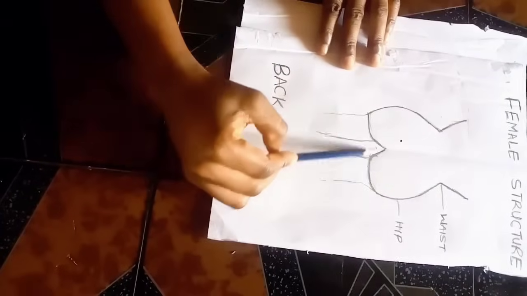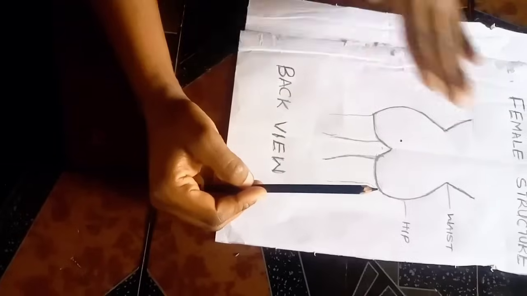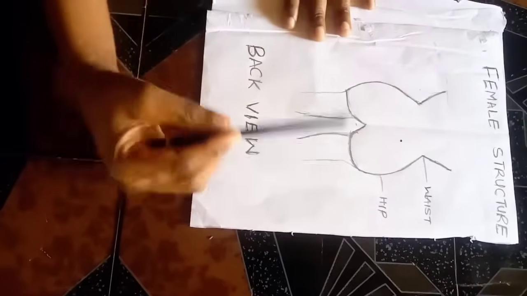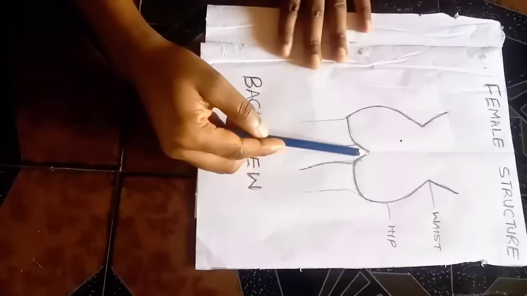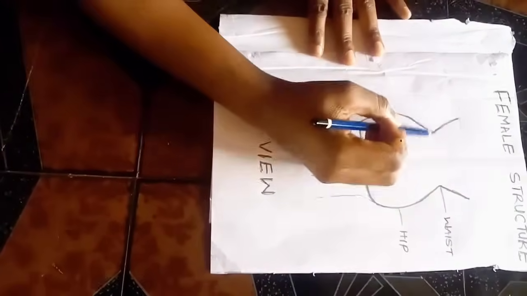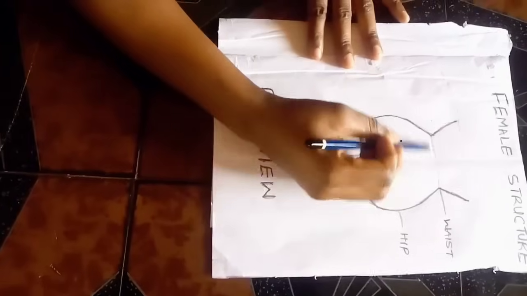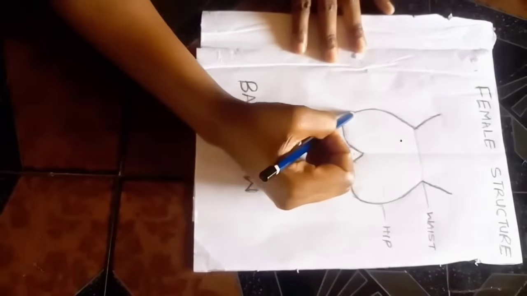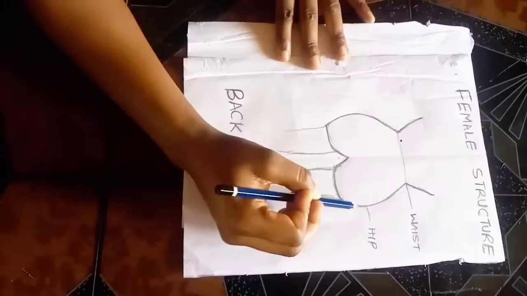Our hip measurement is not supposed to be divided by 4. We should have the front hip differently and the back hip differently, because of the curve at the back, or because of our buttocks at the back. Doing this is going to help you draft a perfect pencil skirt.